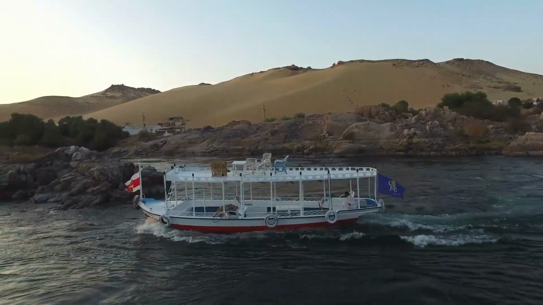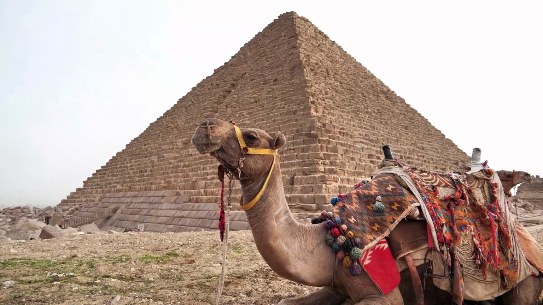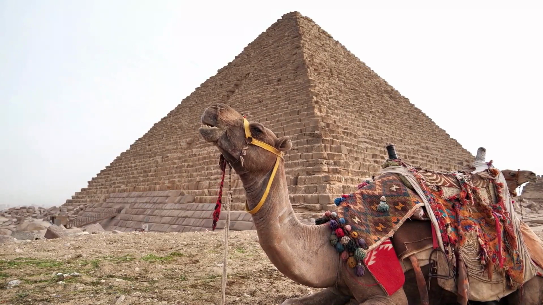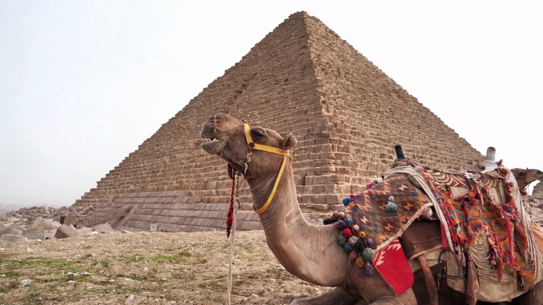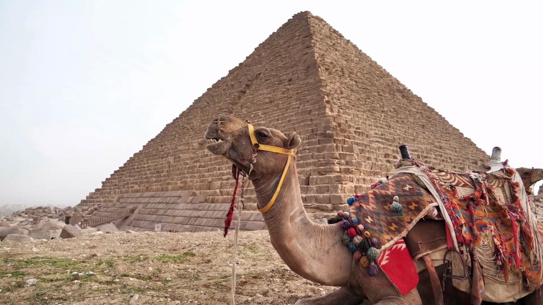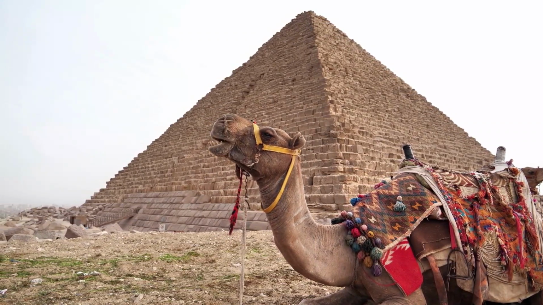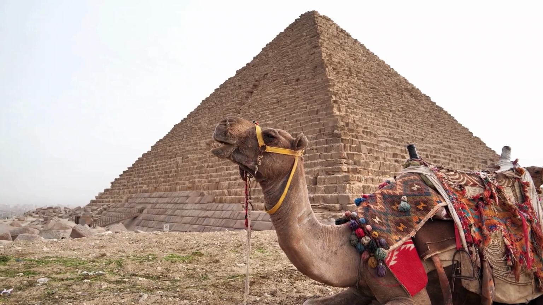Egyptian cuisine is a rich and diverse blend of Middle Eastern and Mediterranean flavors. It is known for its use of herbs and spices, as well as its hearty and comforting dishes. Egyptian cuisine is a rich and diverse blend of various cultures and influences.